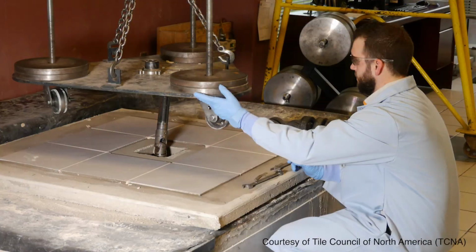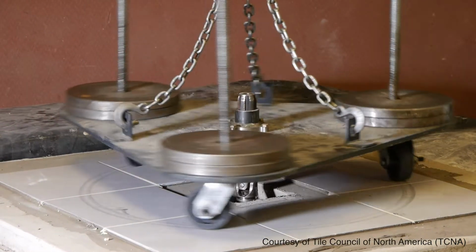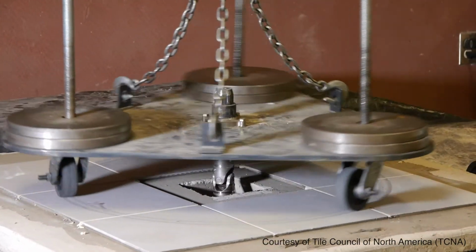There's actually an ASTM test, C627, the Robinson floor test, which gives us our service rating. It can let us know what methods to use and what materials to use depending upon which of those service ratings that particular installation falls in. Is it a residential, light, moderate, heavy, or extra heavy?